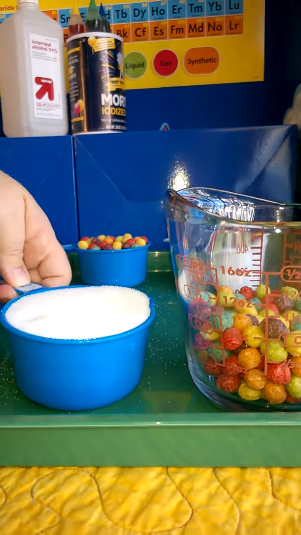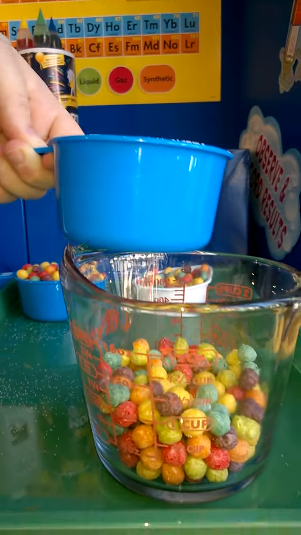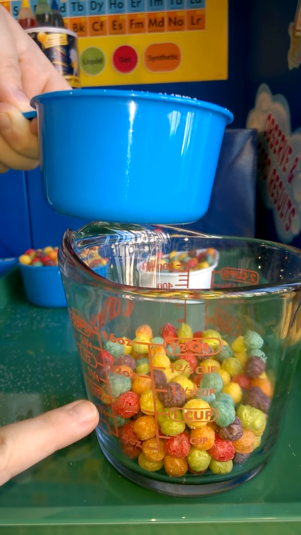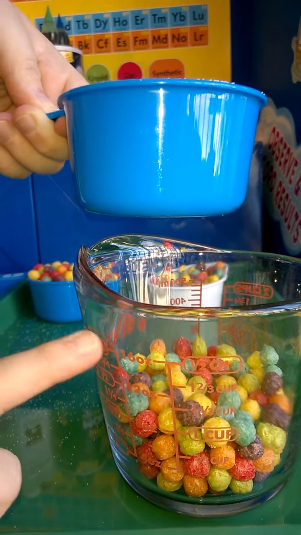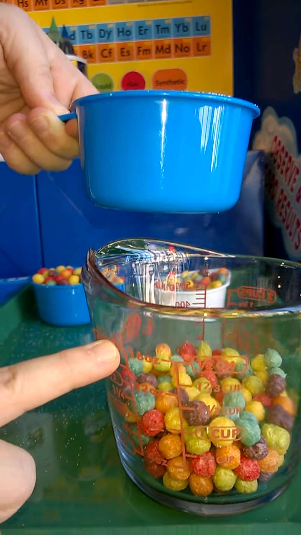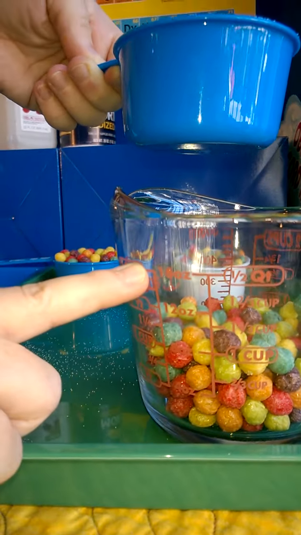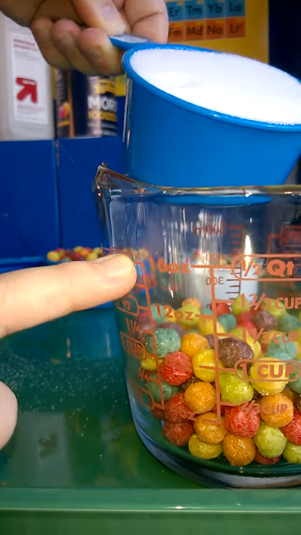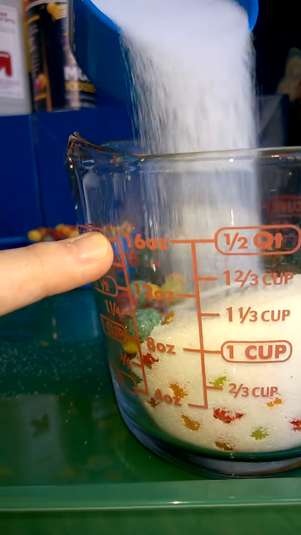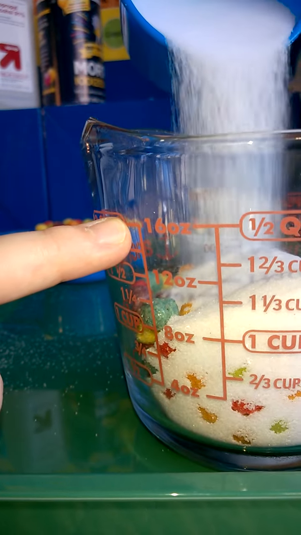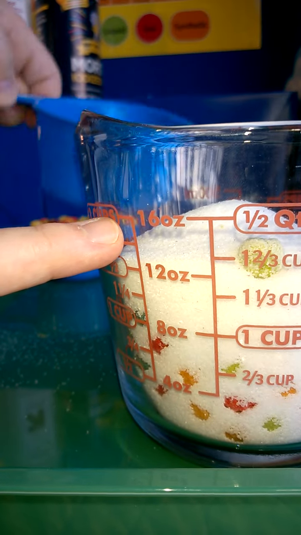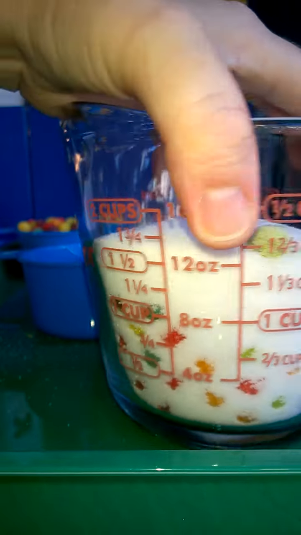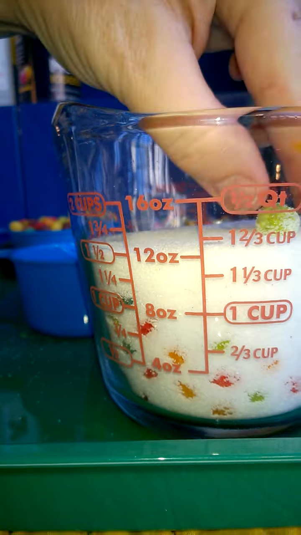Now, since 1 plus 1 equals 2, then 1 cup of cereal plus 1 cup of salt is going to come up to the 2-cup mark on the glass measure, right? Okay, let's see if 1 plus 1 equals 2. Oh, wait, something's not right here. Okay, you probably saw the rogue piece of cereal in there.